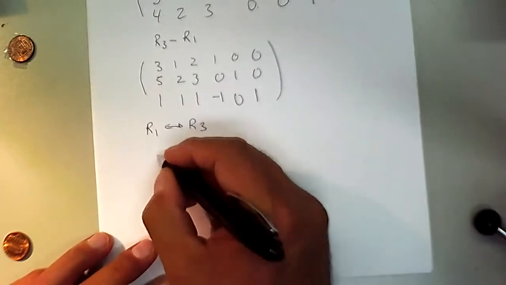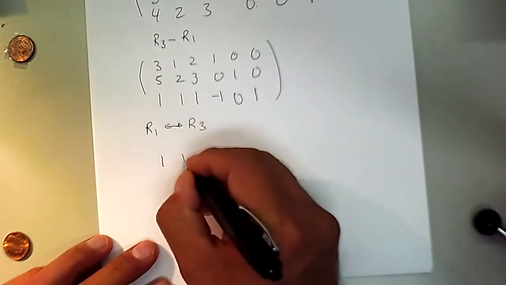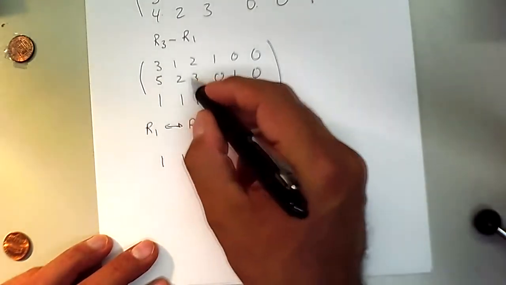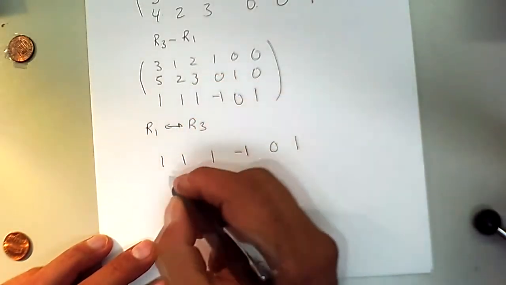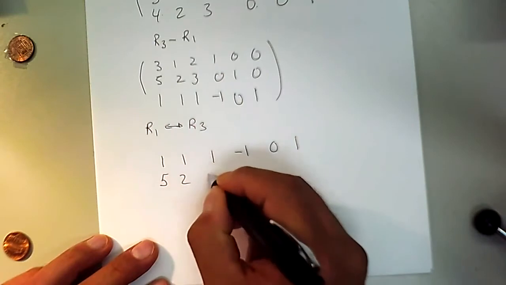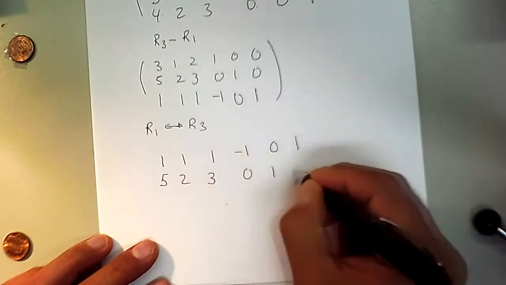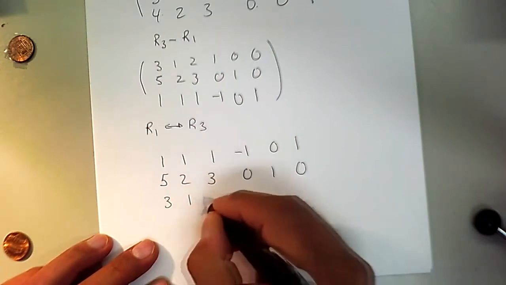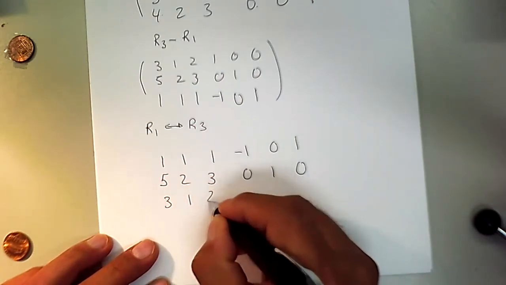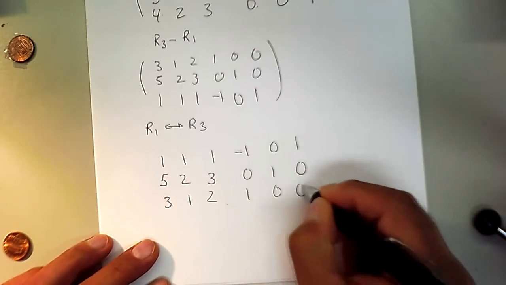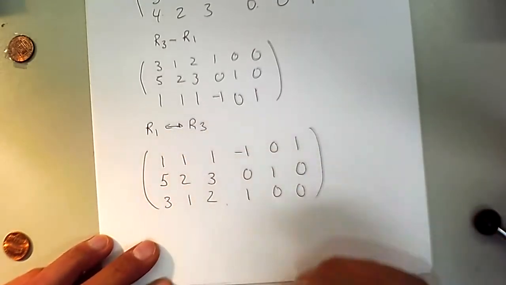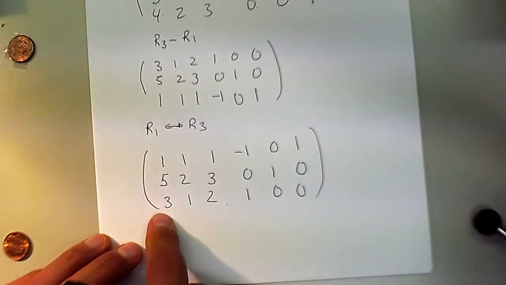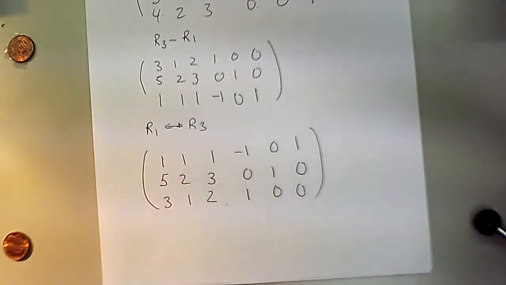Okay, so now I'm going to put the numbers first. So we got 1, 1, 1, negative 1, 0, 1, 5, 2, 3, 0, 1, 0, 3, 1, 2, 1, 0, 0. Okay, so we're still solving for A. This column represents the A because we're doing a system of equations.